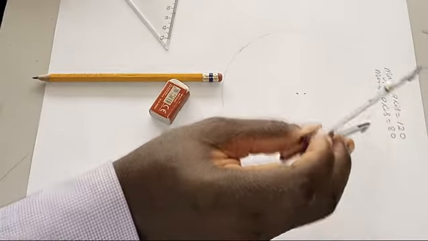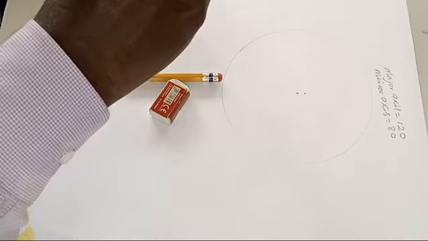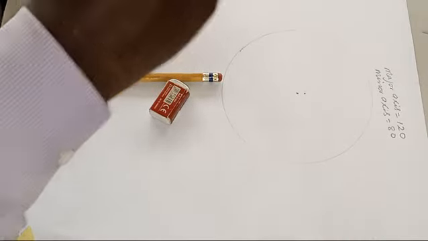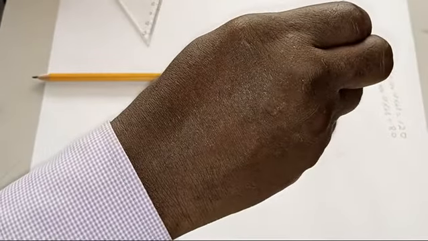Then the minor axis is 80. So the radius of the circle which will be used will be 40. 10, 20, 30, 40. Yes, that's 40. We draw the circle. You have to be very careful so that it doesn't shake.